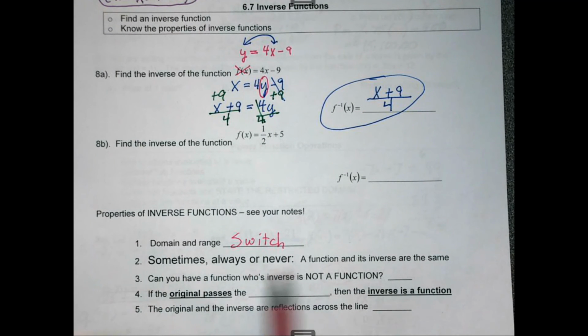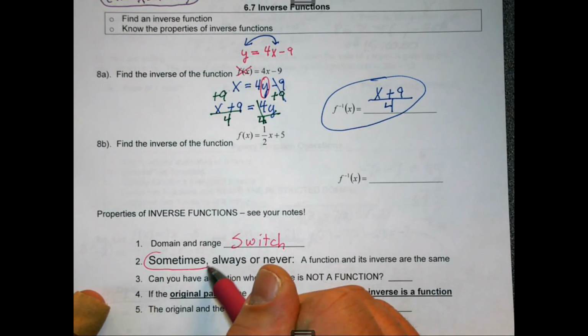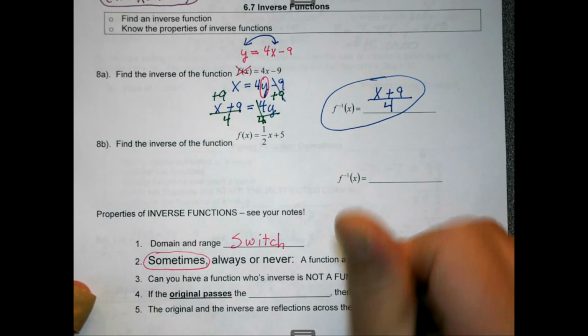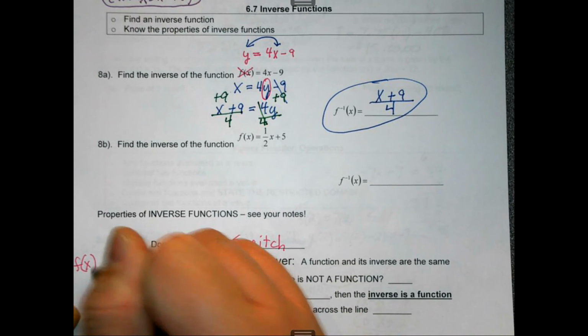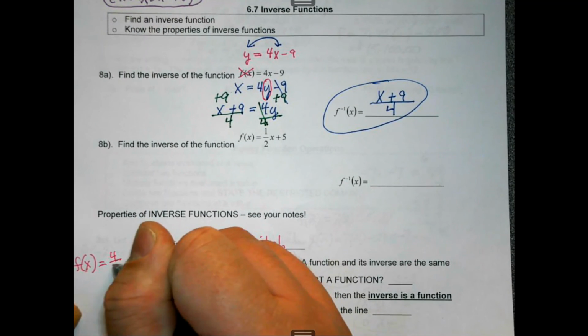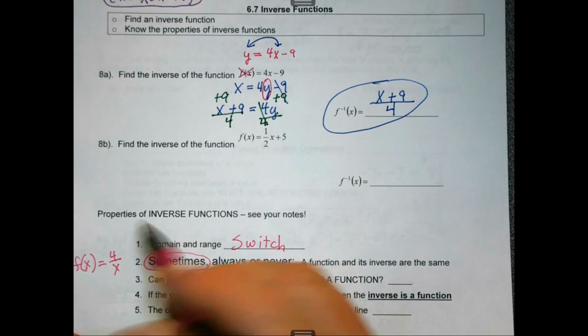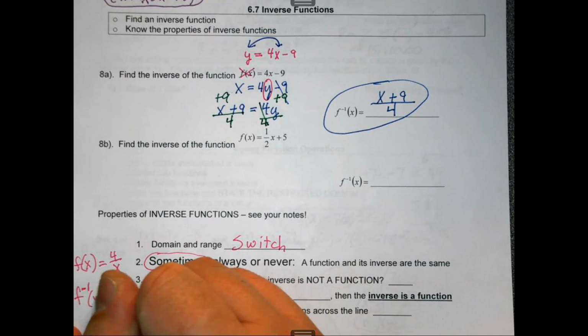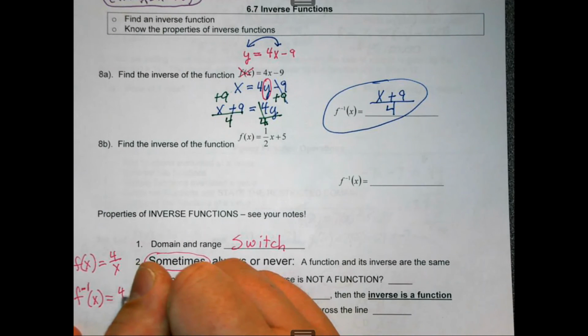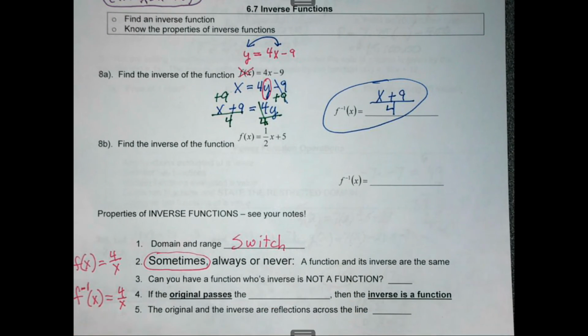Sometimes, always, or never. A function and its inverse are the same. Sometimes, right? Sometimes. Do you guys remember when we had the f of x equals, say, 4 over x. Yeah, the inverse was exactly the same. f inverse of x also equaled 4 over x. So sometimes it does happen.